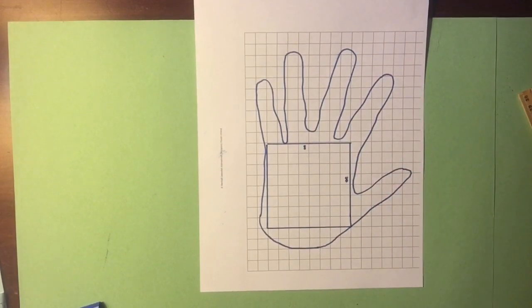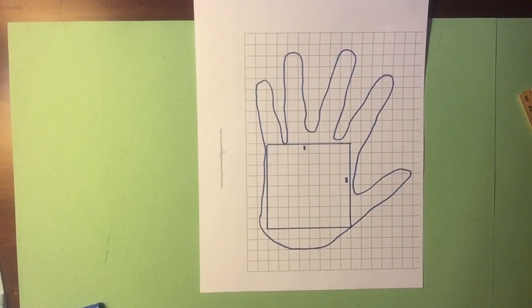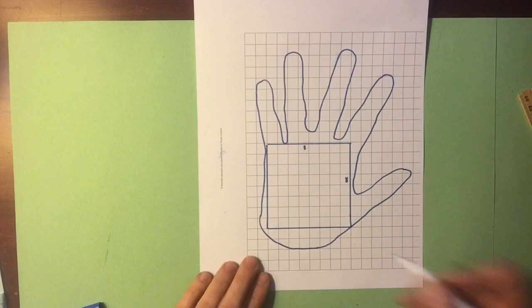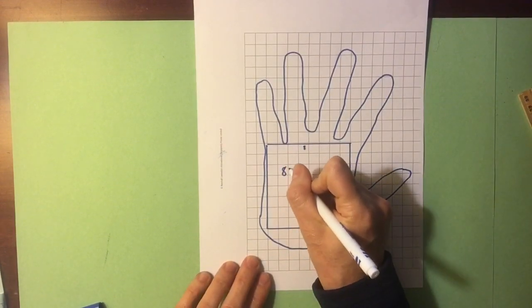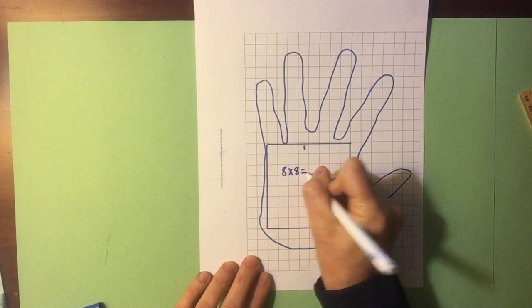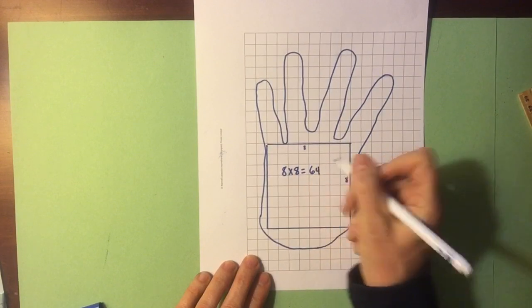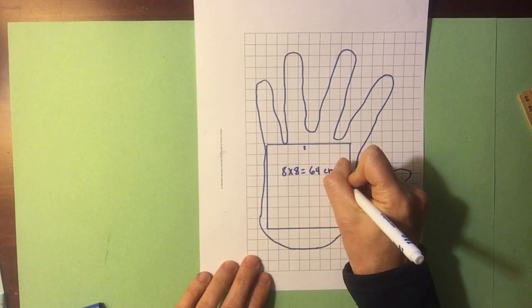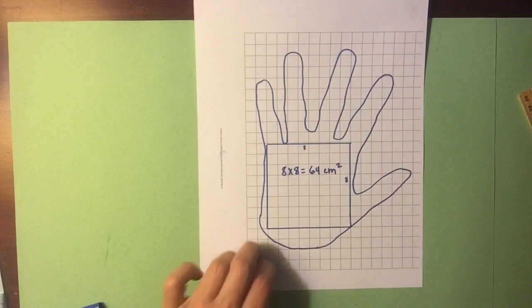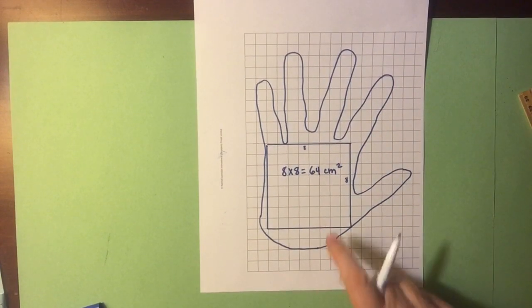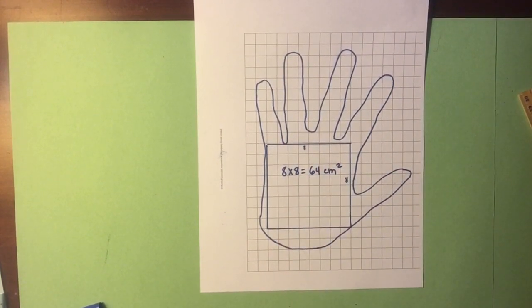So without counting all the squares, because we want to use a formula to help us go fast, we're going to multiply length times width. So 8 times 8 equals 64 cm squared. So that would be my answer for this part of my hand, right?